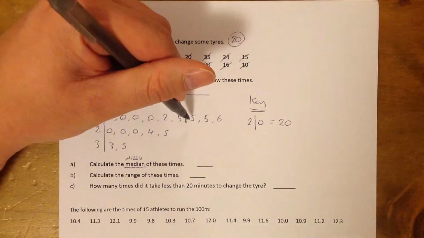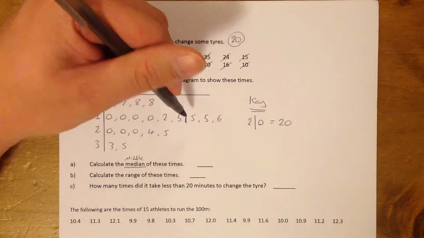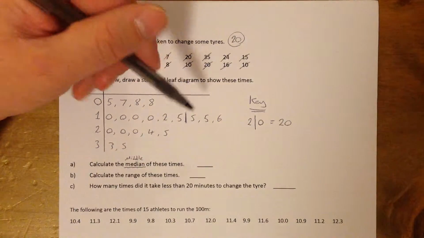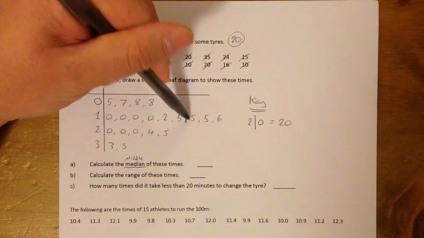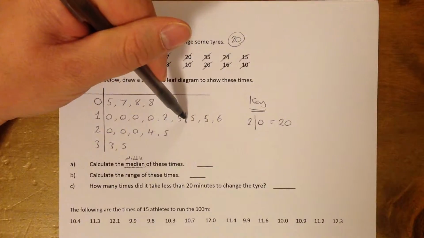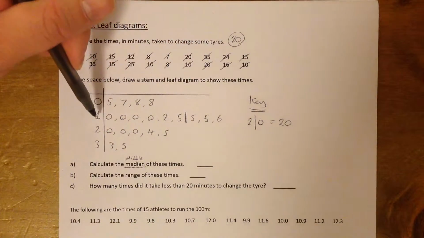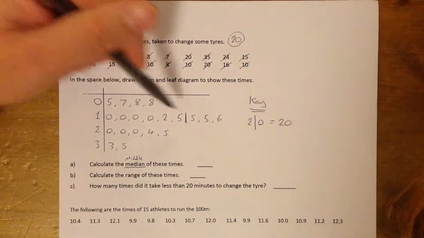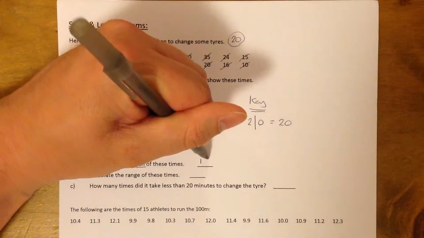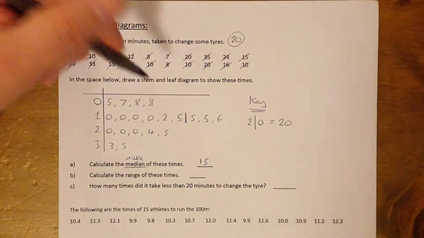So between these two numbers, and here's another really big warning for you, which I see a number of students make every year. This isn't between 5 and 5, because these 5s, remember, are attached to a stem. This is between 15 and 15. So obviously between 15 and 15 is still 15.